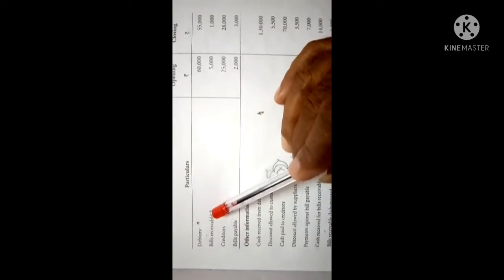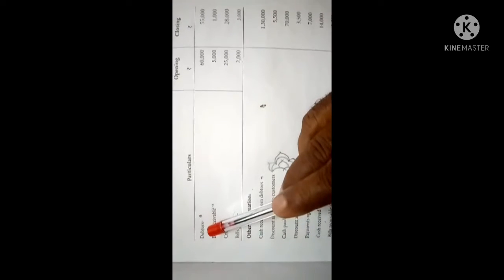Out of the specimen of 4 ledgers, you should post all this information in the respective ledger account, either debit side or credit side. In case of debtors account, first you should take balance opening and closing. So in total debtors account, to balance brought down 60,000, by balance carried down 55,000 as per the specimen.